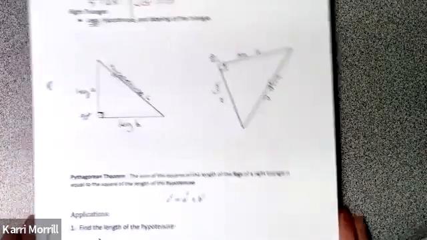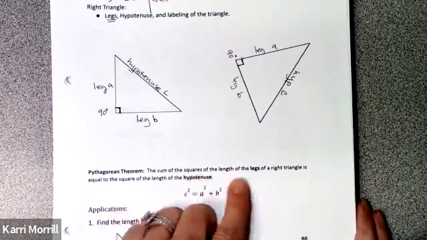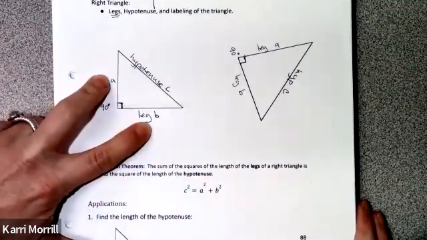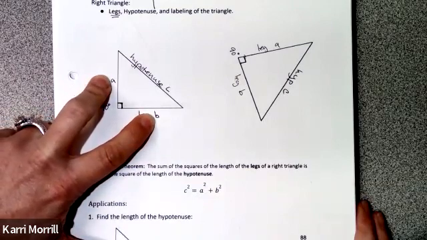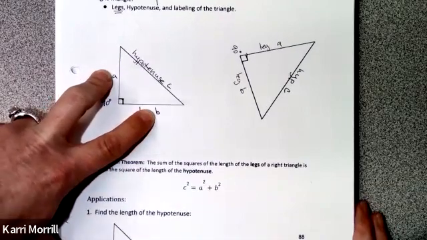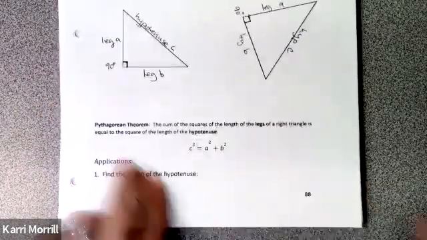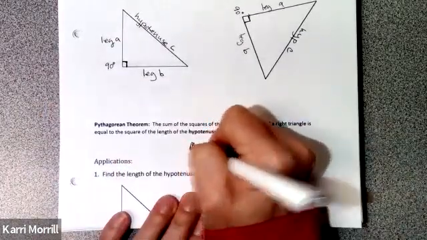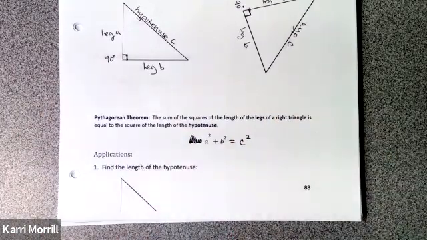So our Pythagorean theorem is the sum of the squares of the length of the legs. So if A was 2 and B is 4 or something like that, you would square those numbers. And they're saying that it is the sum of the squares. I like to say A squared plus B squared equals C squared. I like to put my C squared on the right-hand side.